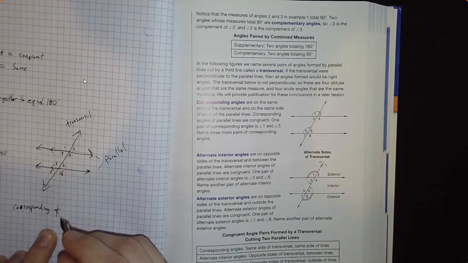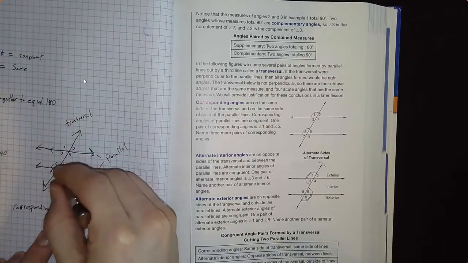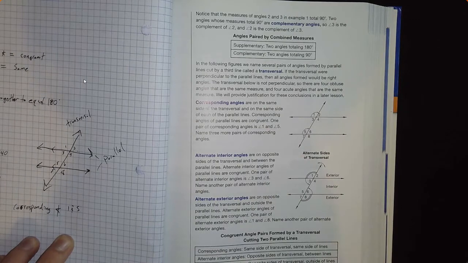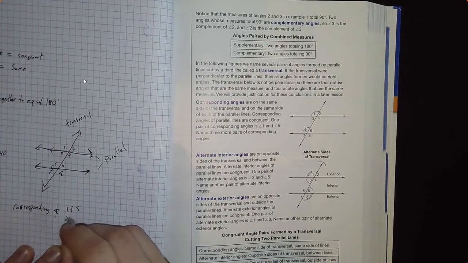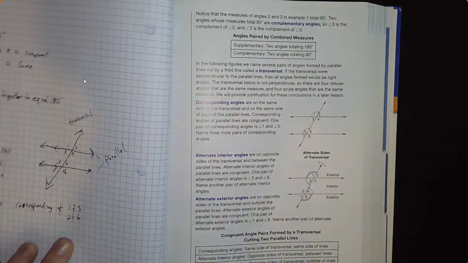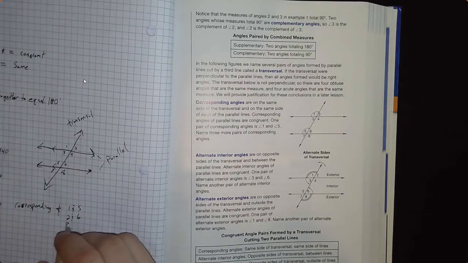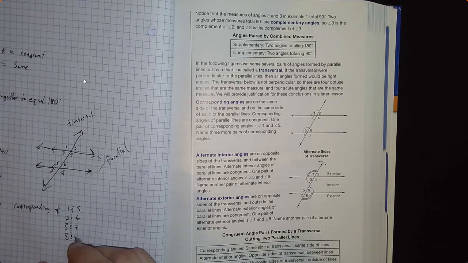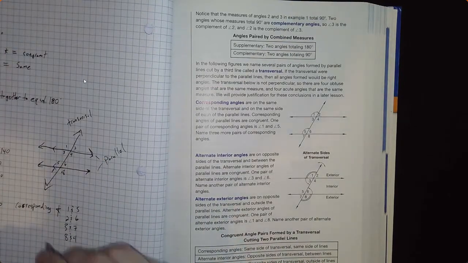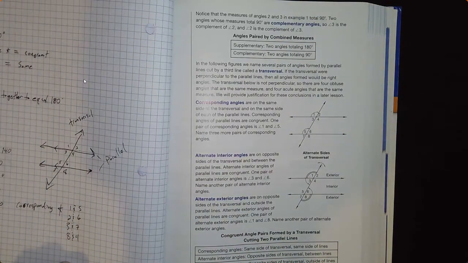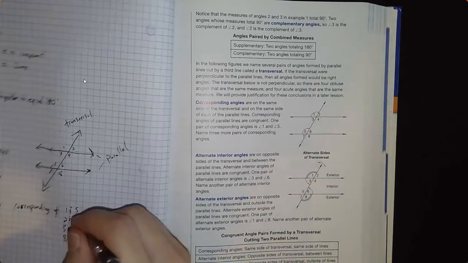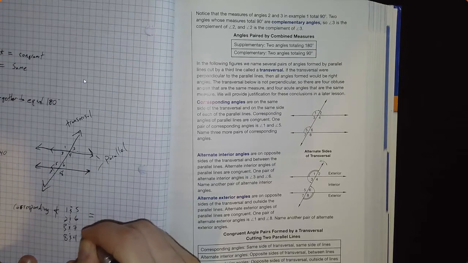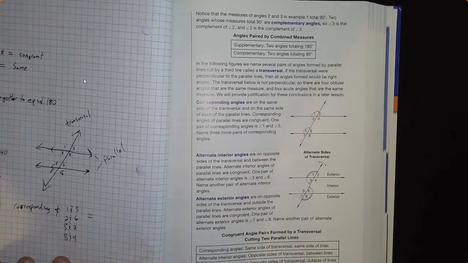So 1 and 5, 2 and 6, 3 and 7, and then 8 and 4. I should have done 4 and 8; I changed the pattern. These are all equal: 1 and 5 are equal, 2 and 6 are equal, 3 and 7 are equal, 8 and 4 are equal.